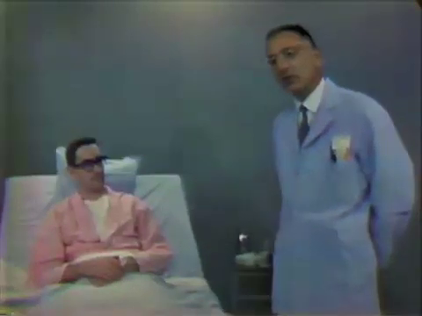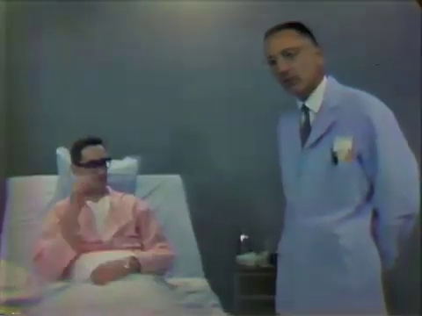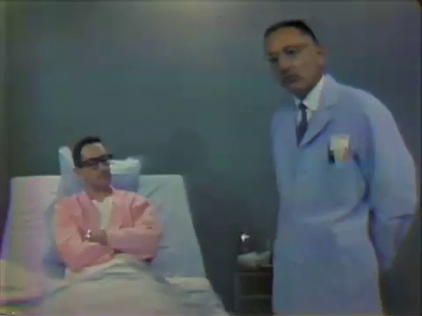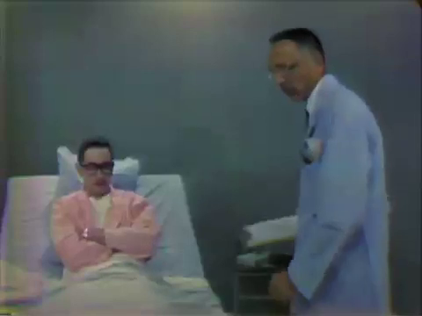Today we have Dr. McGuire with us, who has volunteered to act as our patient here at bedside, so that we can bring to you a few of these elements of a preoperative visit. As the patient is admitted to the hospital, he is assigned a registration number. This number appears thereafter on all records that pertain to that patient and his hospitalization.